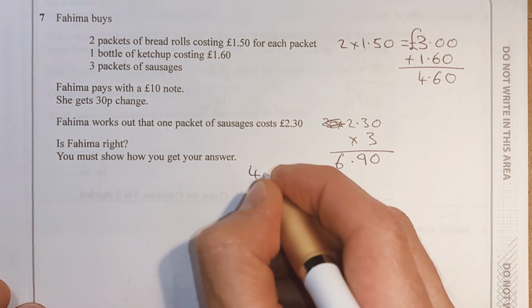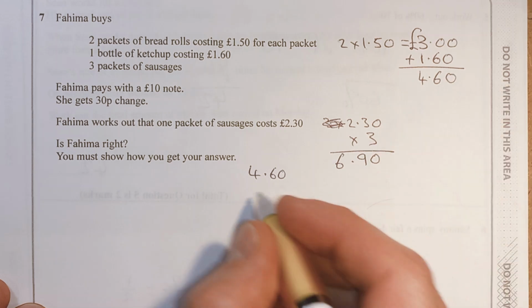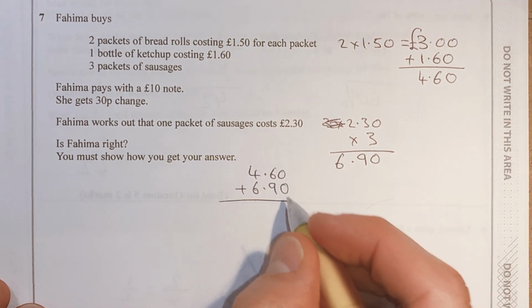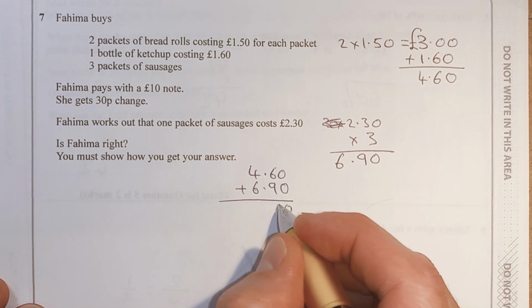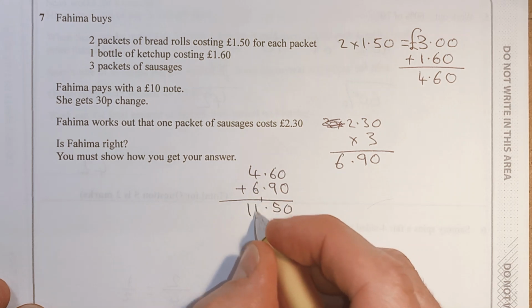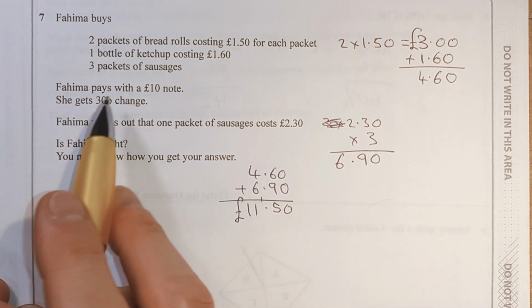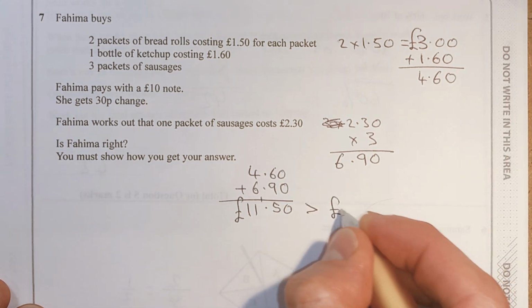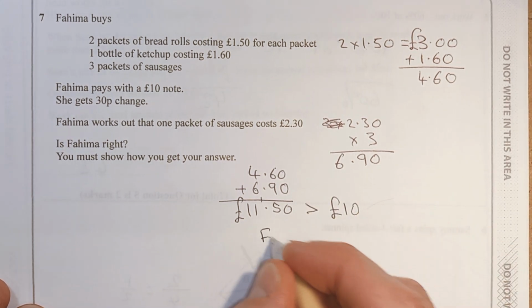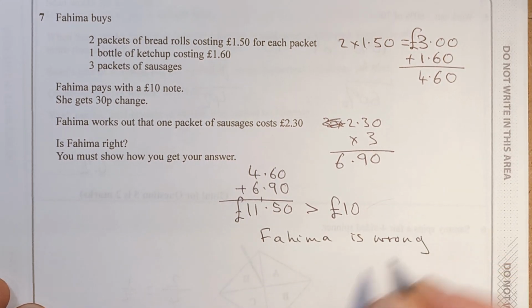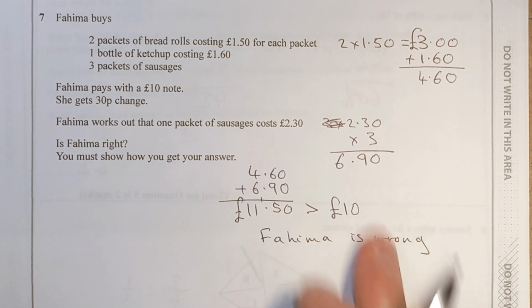So we had £4.60 for the rolls and the ketchup, plus £6.90 for the sausages. 0 plus 0 is 0. 6 plus 9 is 15. Bring the decimal point down. 4 plus 6 plus 1 is 11. Well, she paid with a £10 note and got some change. This is more than £10, so Fahima is wrong. There's no way she's going to be able to pay for that with a £10 note and get change.